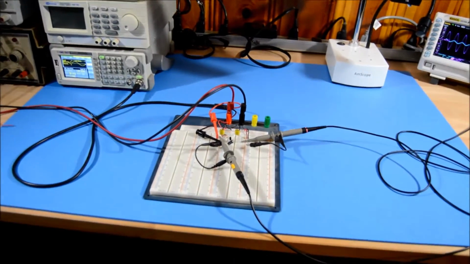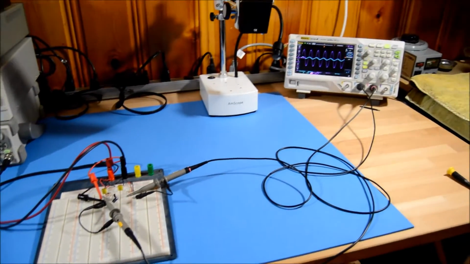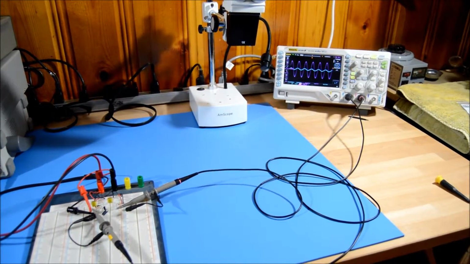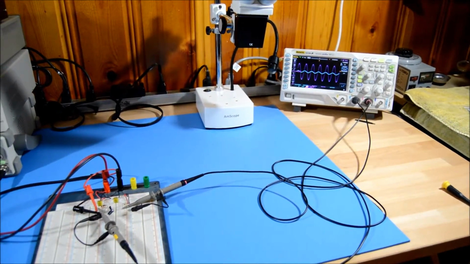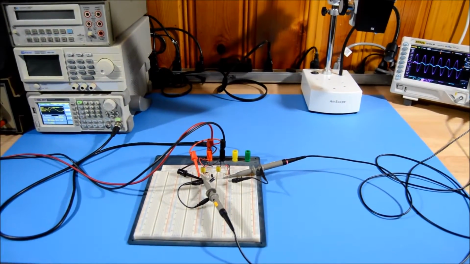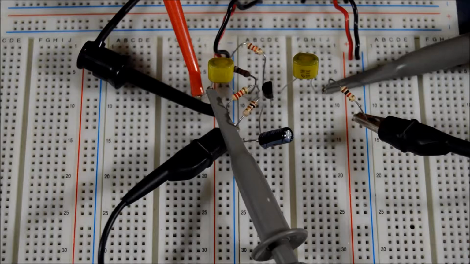That's going into our breadboard, and it's going into our oscilloscope. It's monitoring both the input signal and the output of our transistor amplifier. So let's move forward and we'll take a look at the breadboard, see what we've got.